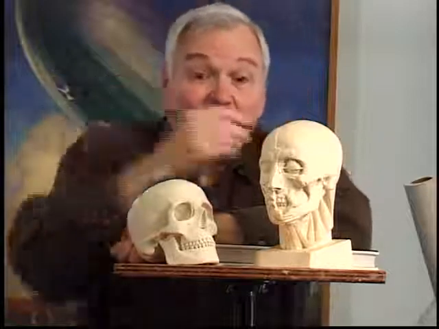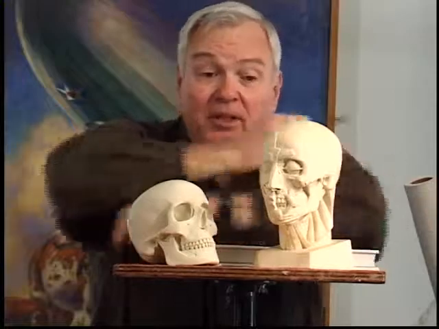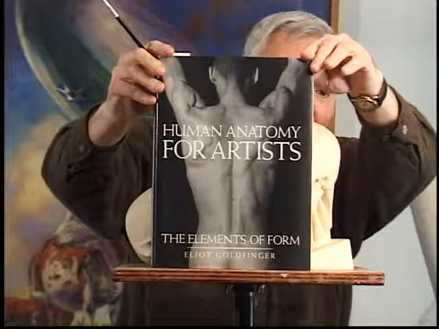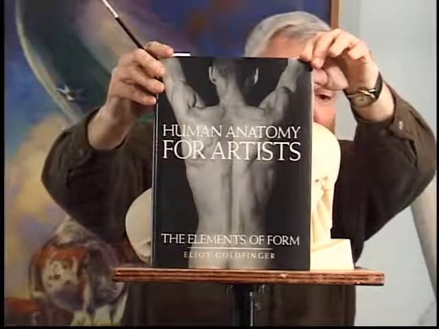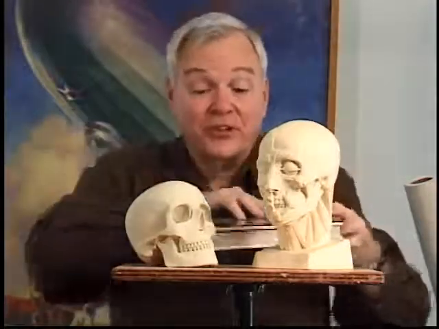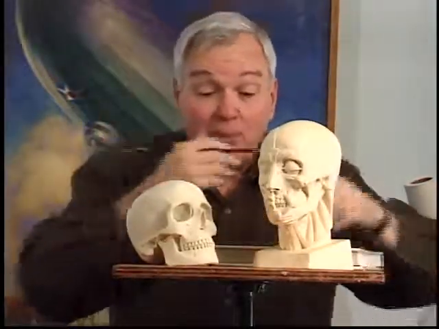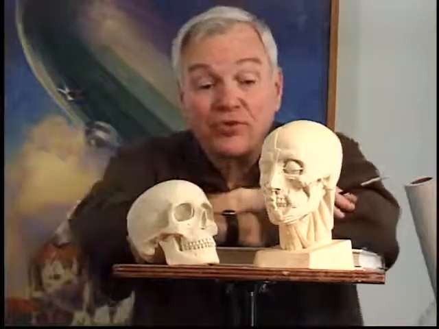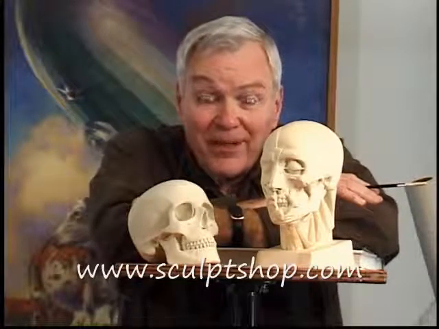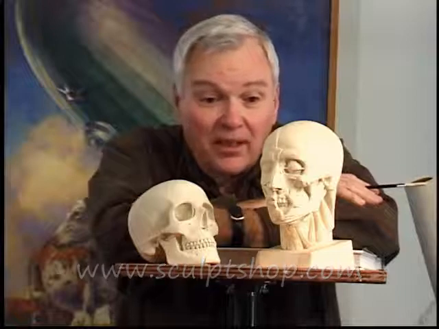The sculptures that you see before you are called equines, and they originally appeared in Elliot Goldfinger's book, Human Anatomy for Artists, The Elements of Form. He sculpted these pieces originally as an illustration point, and then finally they were produced, so they are available. You can get them from Sculpture House Casting in New York City, so look that up. It may not be in their catalog, so speak to somebody about these, but they're very, very useful.